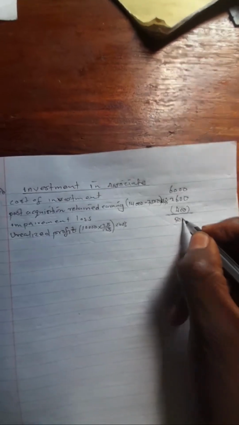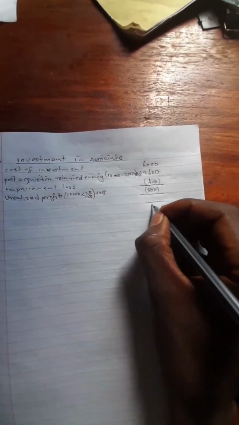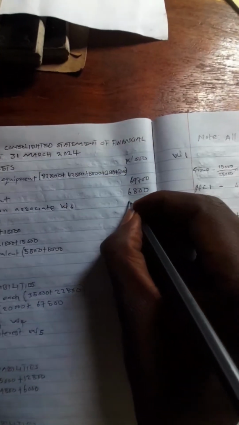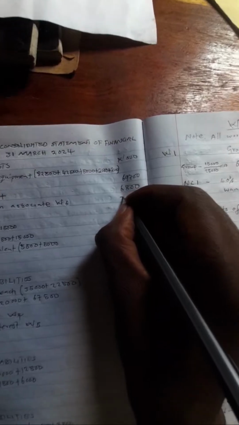So we also remove the unrealized profit there, so that we find the cost of investment in the associate. When we say 6,000 plus 6 minus 400 minus 800, that is 7,400. So we have actually calculated for it. Now let's come and compute it. So investment in associate, we have 7,400. Pretty sure you got that one as well.